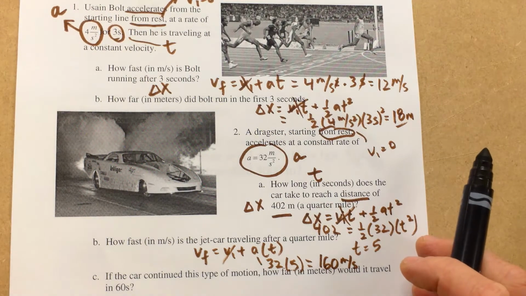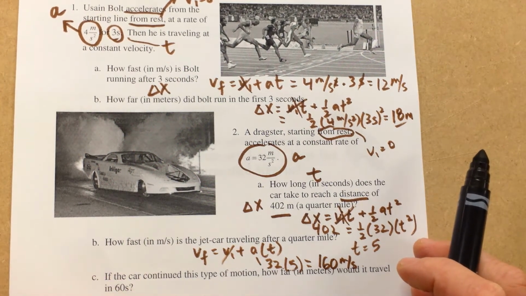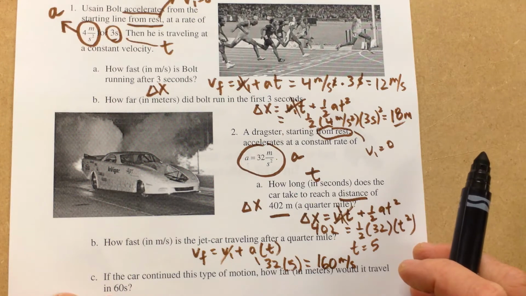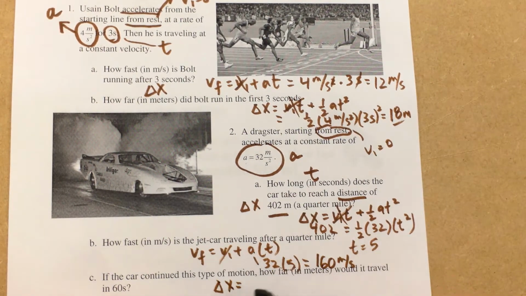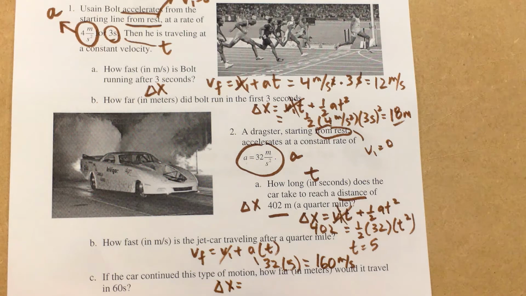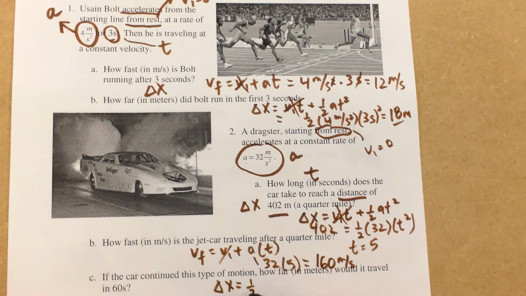If this car continued this type of motion, how far would it have traveled in 60 seconds? So we can use our how far equation. How far would this car travel if it traveled this way, accelerating this much? So we could say 1/2 times our acceleration times our time.